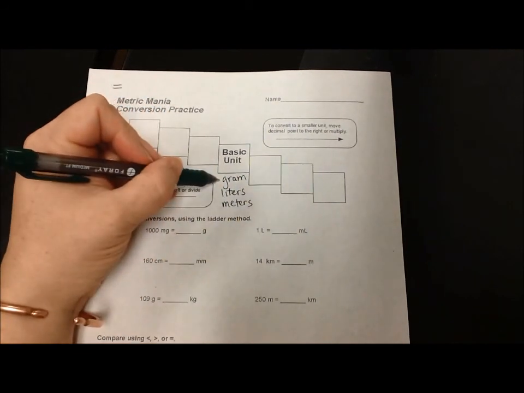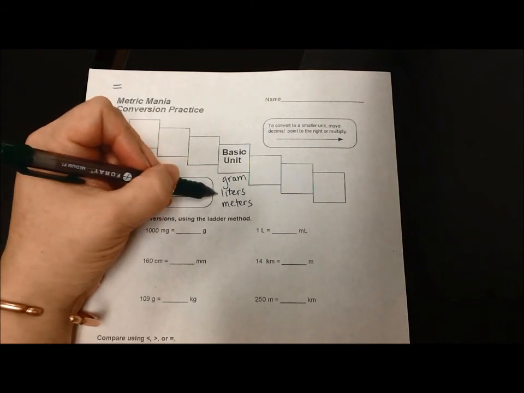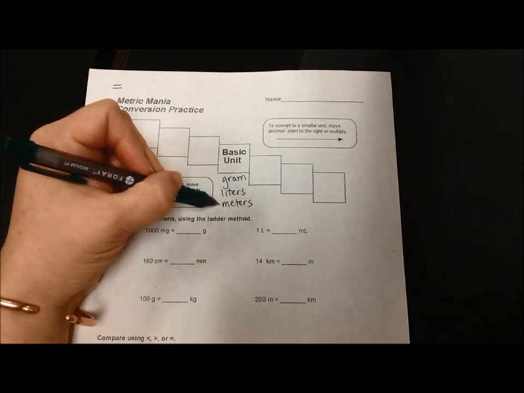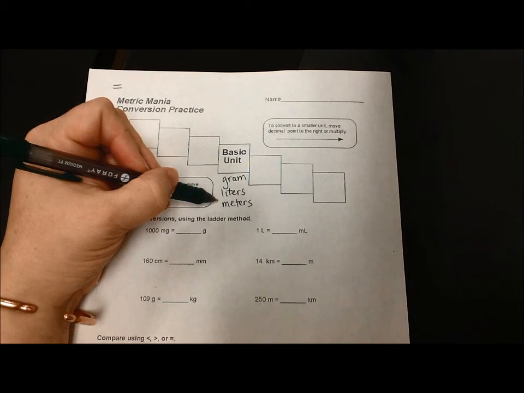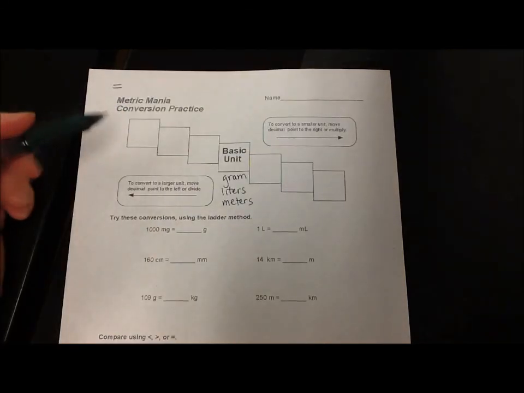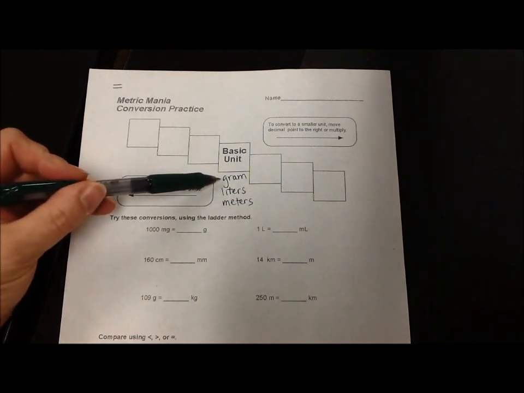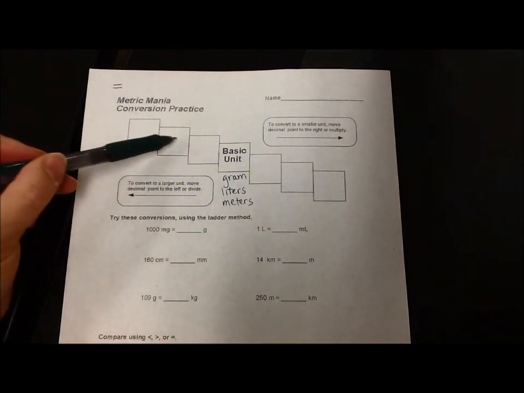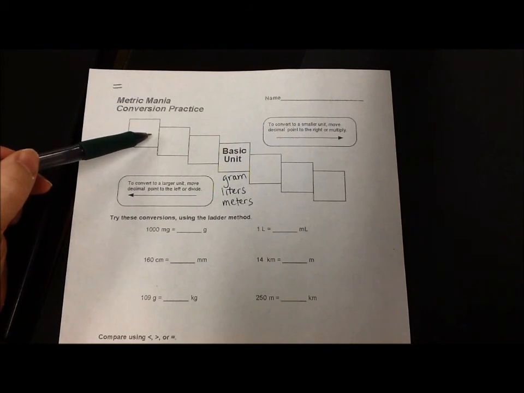Grams is a measurement of weight or mass, liters is a measurement of volume, and meters is a measurement of distance. This is a good place for us to start. Any of these words can have the same prefix mean the same thing, and that's what these little ladder boxes are going to help us figure out.